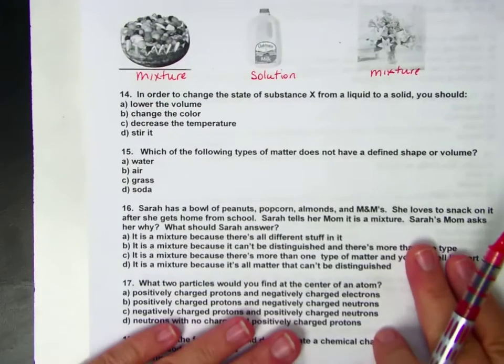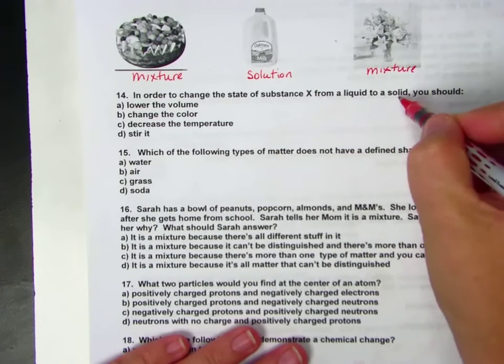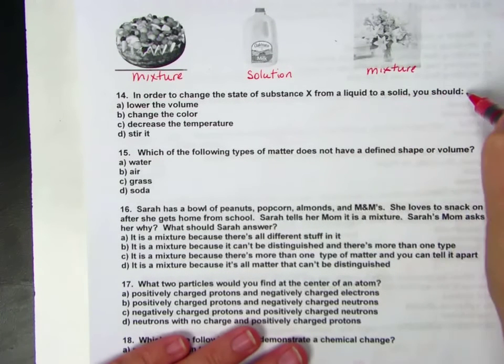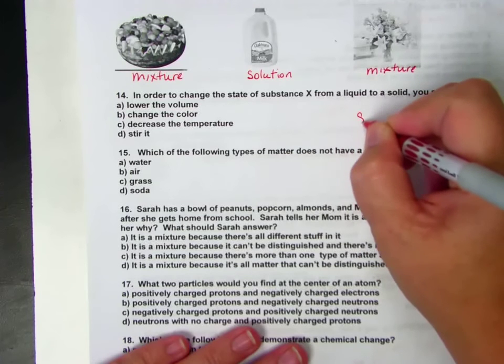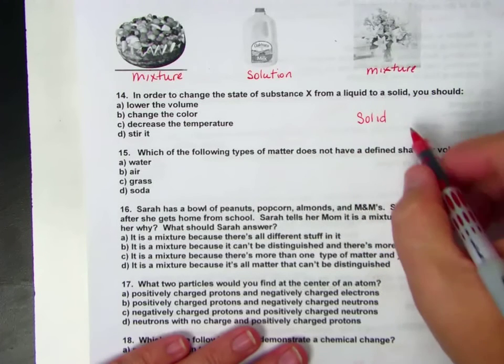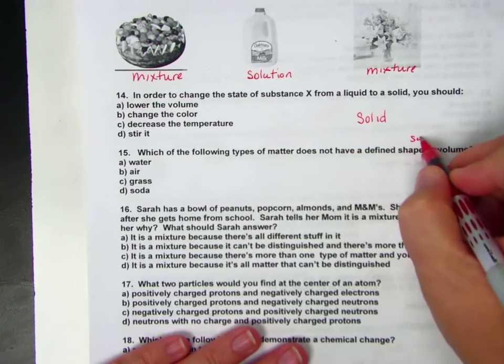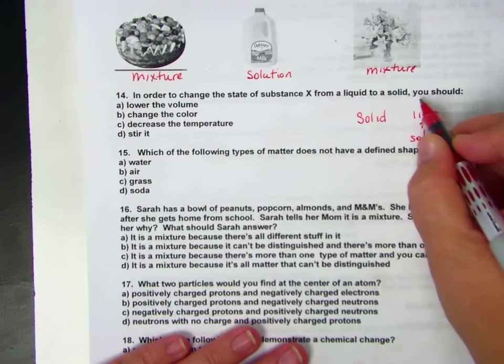Okay, in order to change the state of substance X from a liquid to a solid, you should. Okay, so let's pretend our substance X goes from solid, up to a liquid, to a gas.